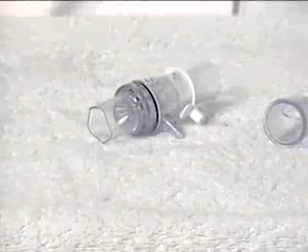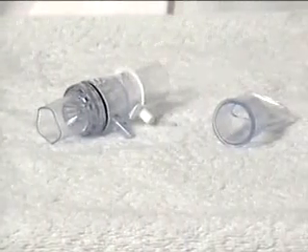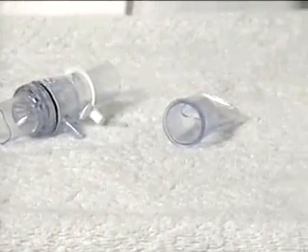EzPAP is intended for single patient use and should be cleaned as needed. Do not immerse it in liquid. Rather, wash the parts by swabbing them with warm, soapy water, rinse, and then air dry the device by resting it on its side with the mouthpiece removed until all liquid droplets have evaporated.